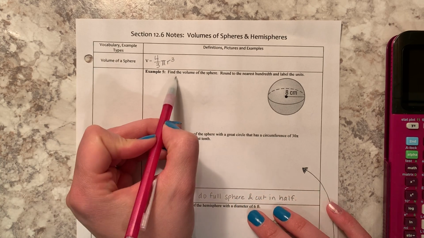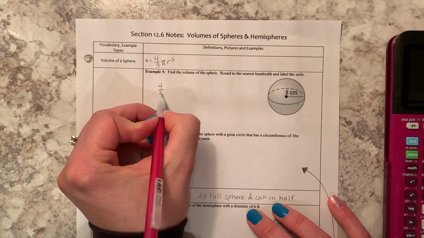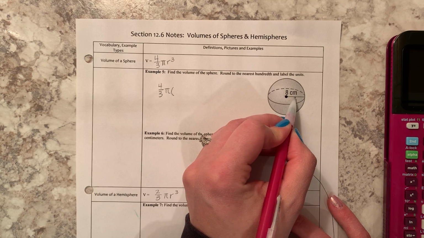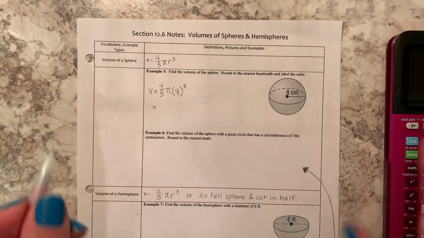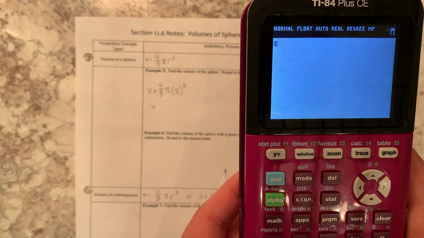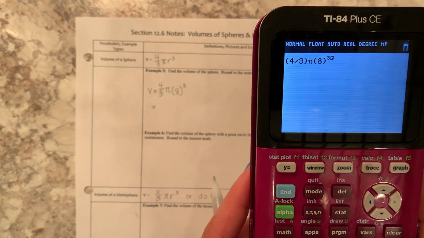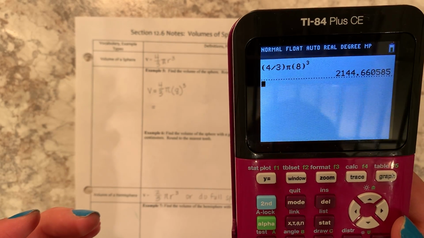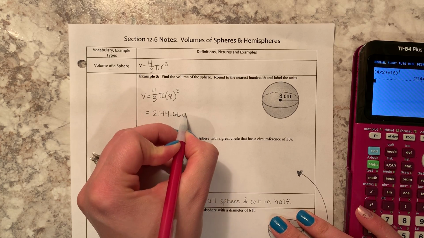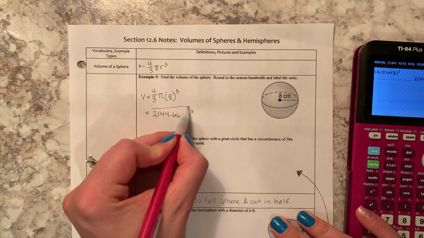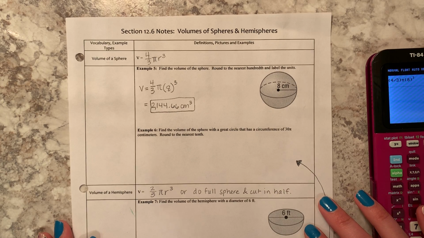All right, so example 5 says find the volume of the sphere, round to the nearest hundredth and label the units. So we do 4/3 times pi. Now the radius is given to us over here as 8, and then that's to the third power. It does say round to the nearest hundredth, so let's type that in the calculator. For 4/3, I open parentheses and do 4 divided by 3, times pi times 8 to the third power. And I get 2144.66, and that's centimeters cubed. And that's it. Pretty straightforward, pretty easy to find the volume of a sphere, okay?